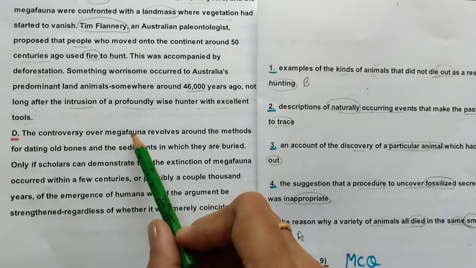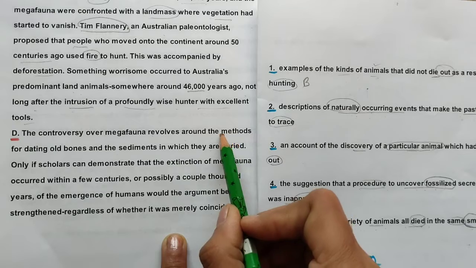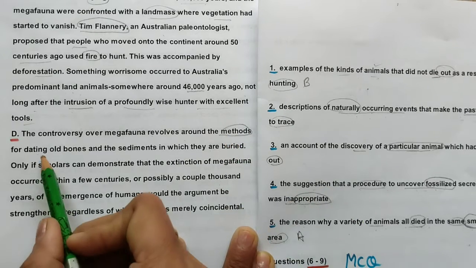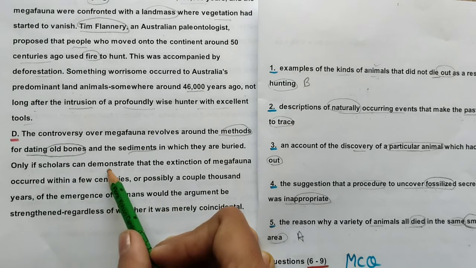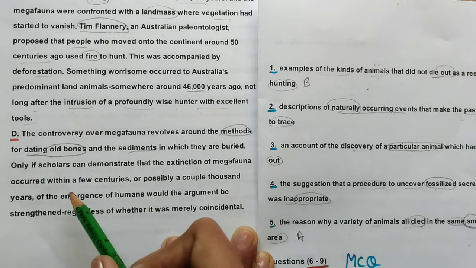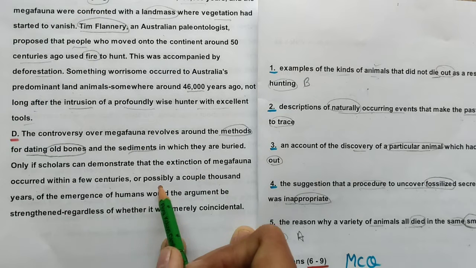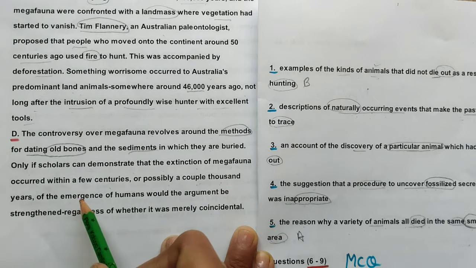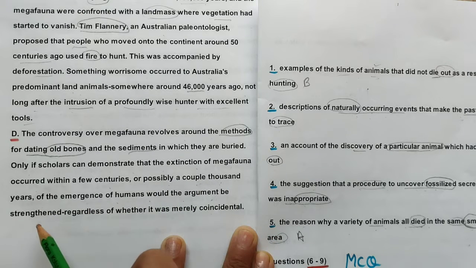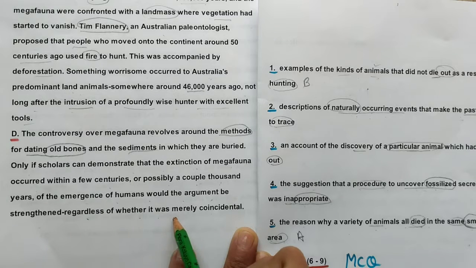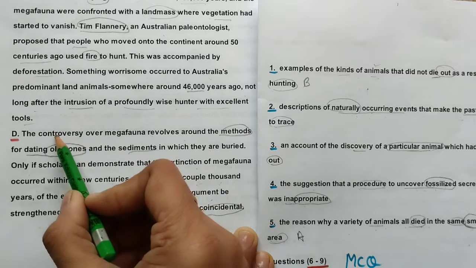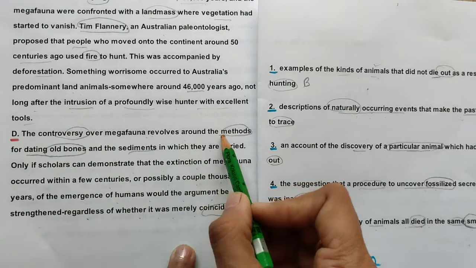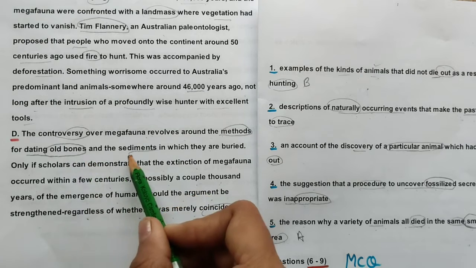The controversy over megafauna revolves around the methods for dating old bones and the sediments in which they were buried. Only if scholars can demonstrate that the extinction of megafauna occurred within a few centuries, or possibly a couple of thousand years, of the emergence of humans would the argument be strengthened, regardless of whether it was merely coincidental.